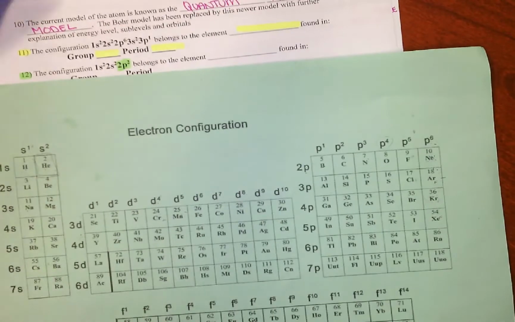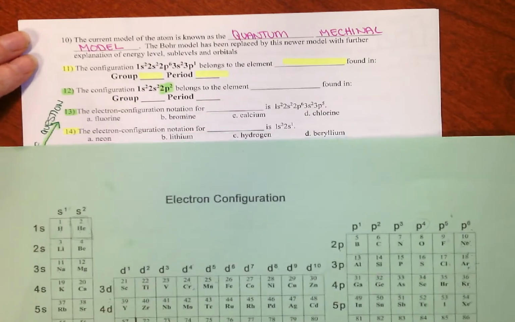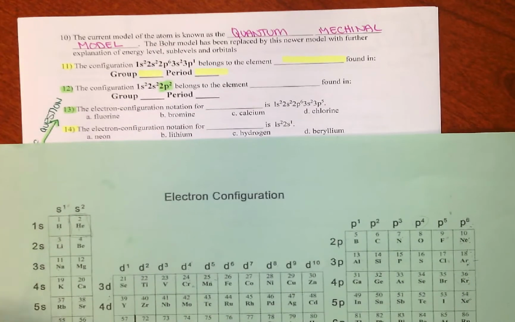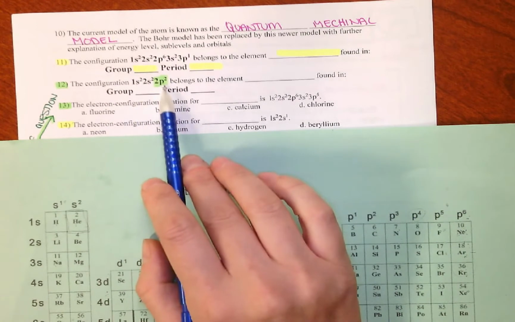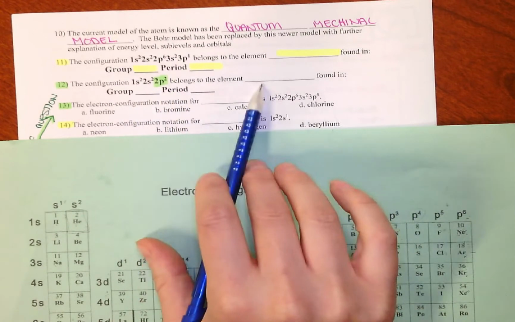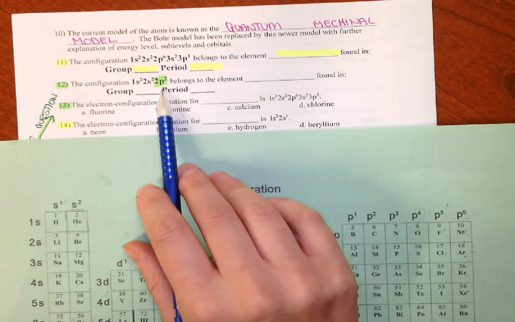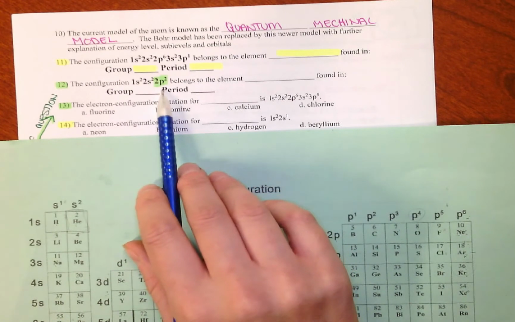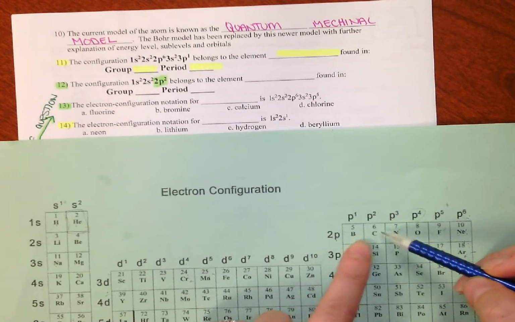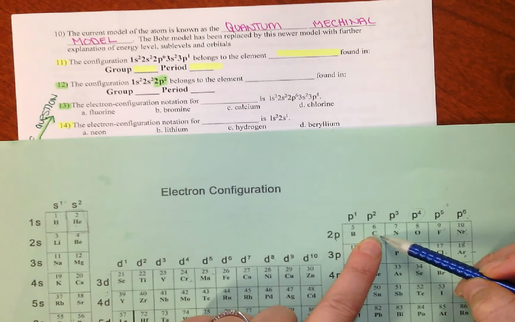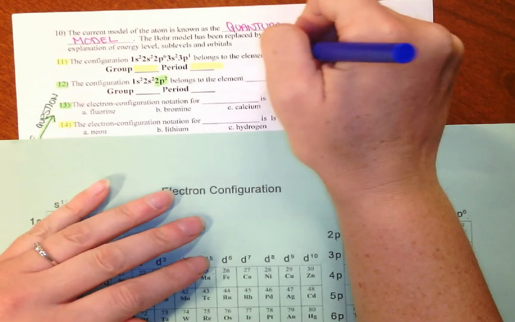Current model of the atom right there. Some other stuff for you at the top of the page. But let's look at 12 and 13. So number 12 says the electron configuration 1s2, 2s2, 2p2 belongs to the element blank. So I highlighted 2p2 because the last orbital gives us our biggest hint about what element we're talking about. Because the electron 2p2 would be electron 6, which is carbon. So I can pretty confidently say, well, that belongs to carbon.